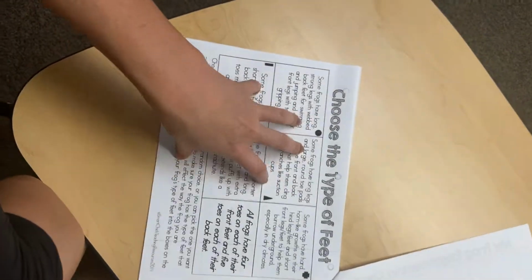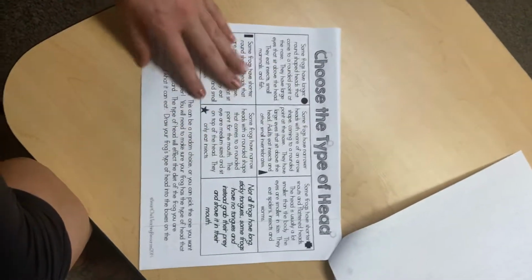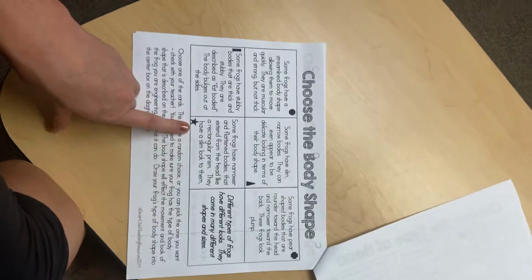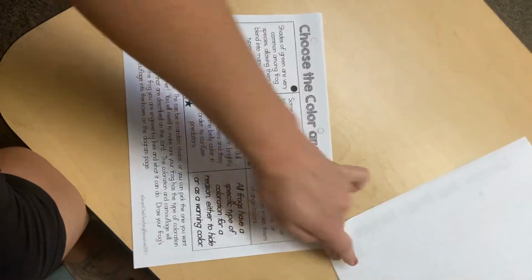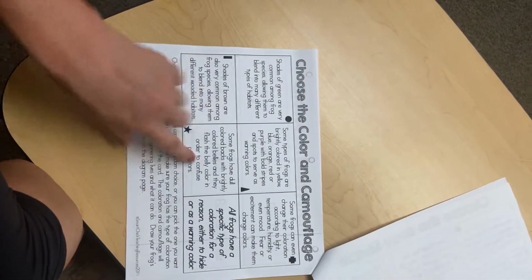Pick whichever feet you want to draw, whichever head you want to draw, whichever body shape you want to draw, the color and the type of camouflage you want to add when you color it.